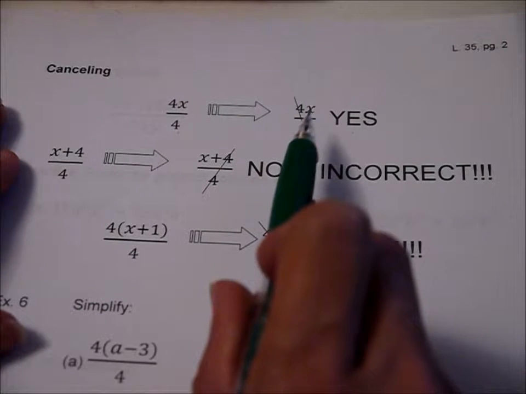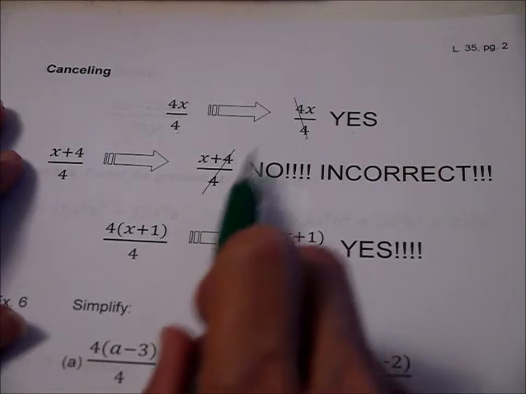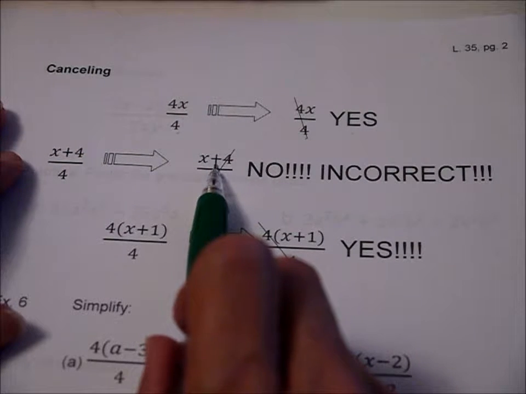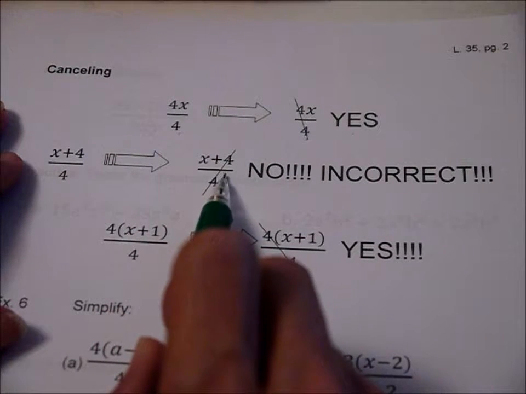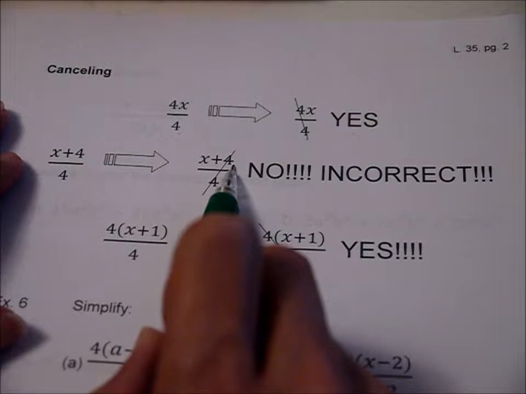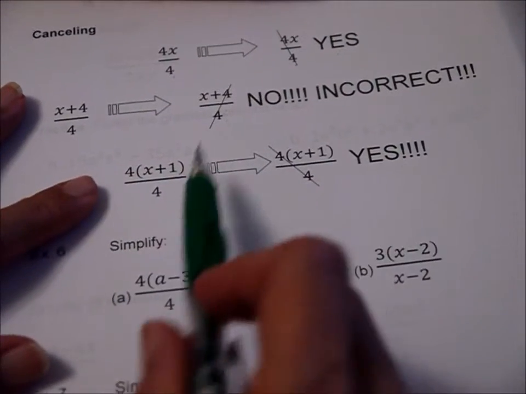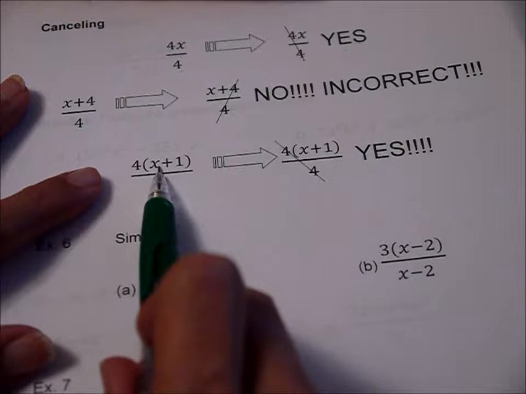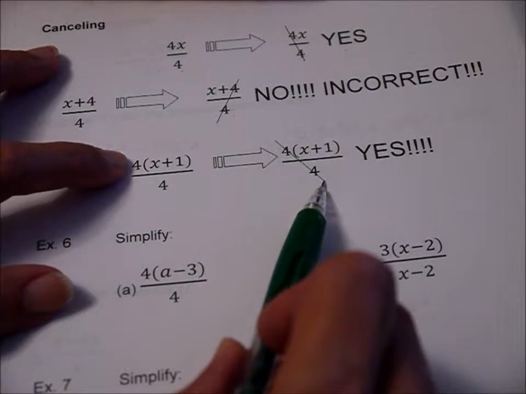No, it's not correct. So I really want you to see when it works and when it's wrong. Illegal. We can't just cross these out because these are separated by addition. This is multiplication. So when you're joined by multiplication, you can divide. When you are joined by addition up here, we can't just divide. So here's another one where we could. If we had this, because this means 4 times x plus 1, that means we can cross these out.